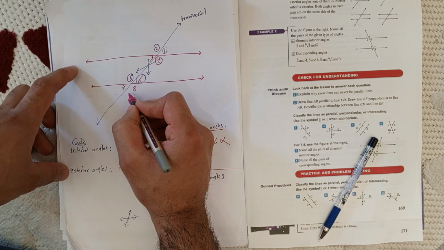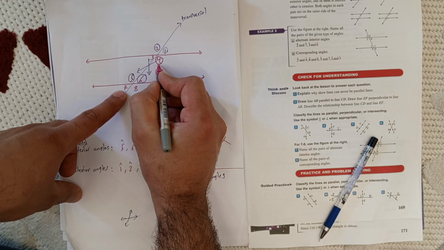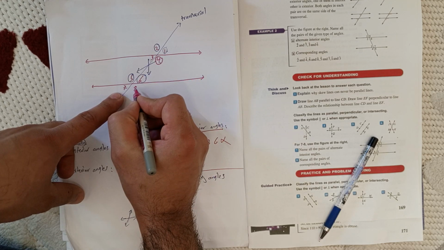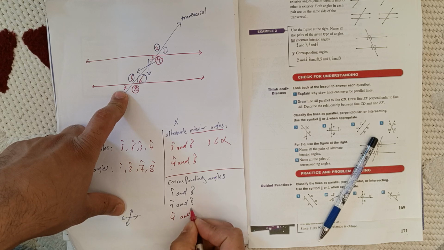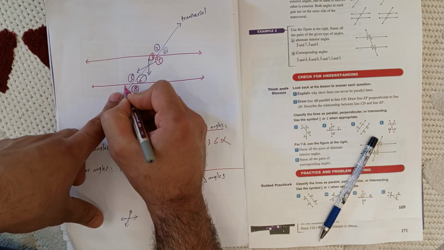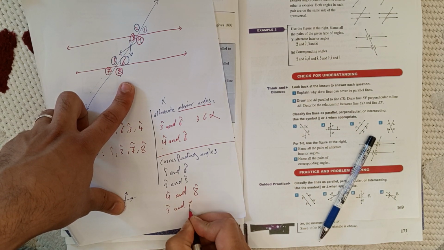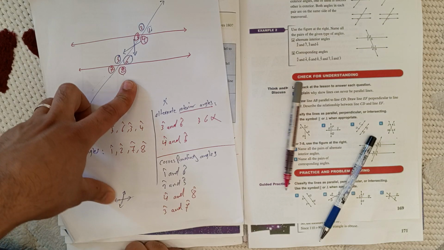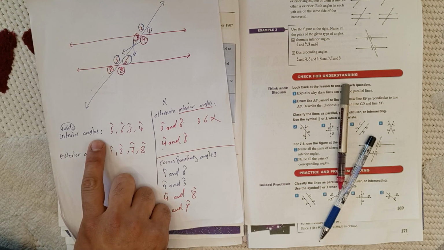We know 7 and 8 are outside, but 7 is not on the same side as 4, so it's 8. 4 and 8. Then 3 and 7.